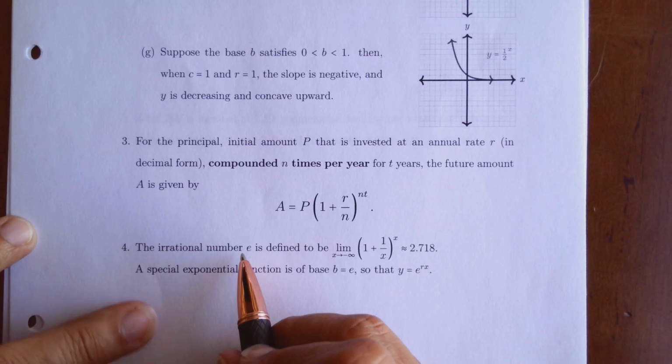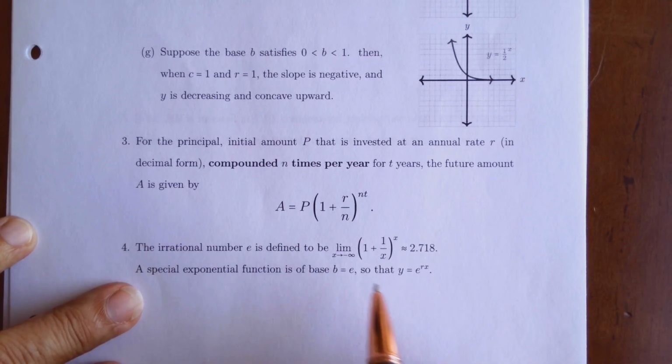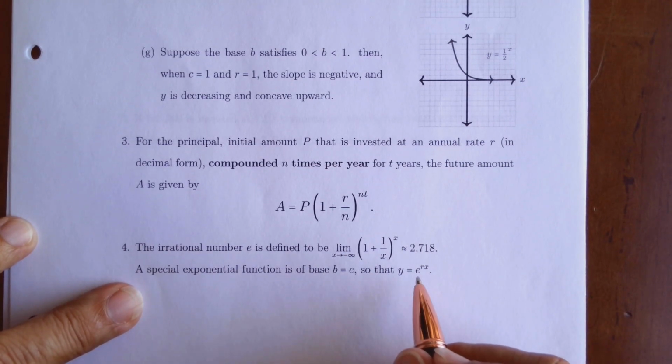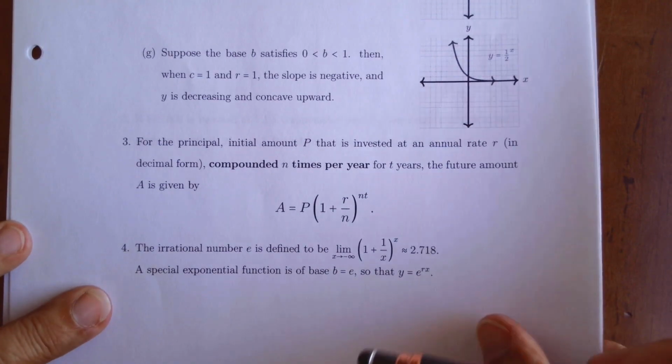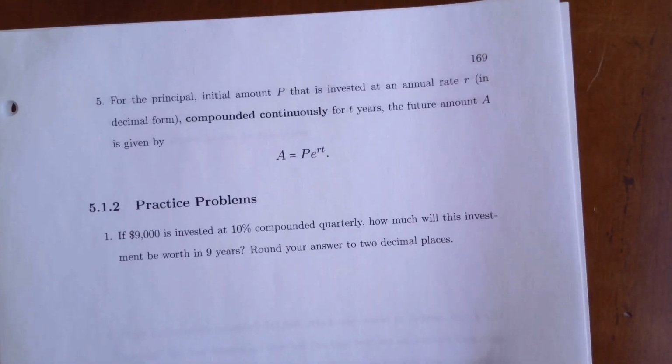E is the value that we're going to use. A special exponential function of base e is used a lot. So we can write y equals e to the rx. Remember that e is 2.718. That's not the variable. X is your variable. Okay? All right. So keep that in mind when we get to the problems. And there is an E button on your calculator. I'll show you that if you don't know where that is.